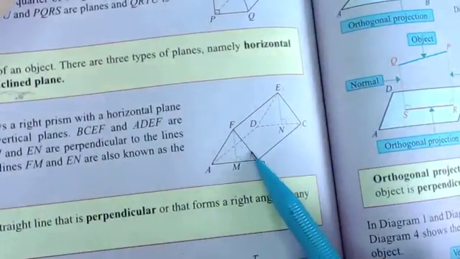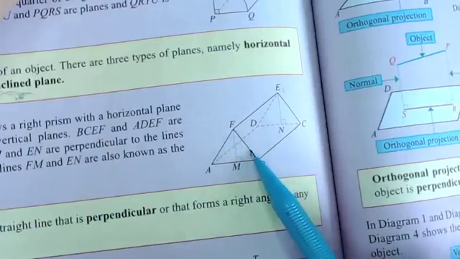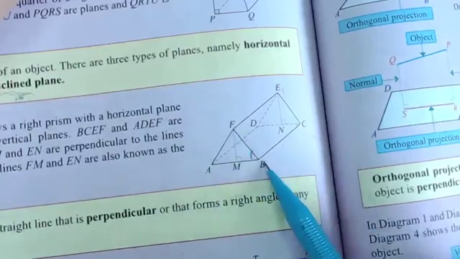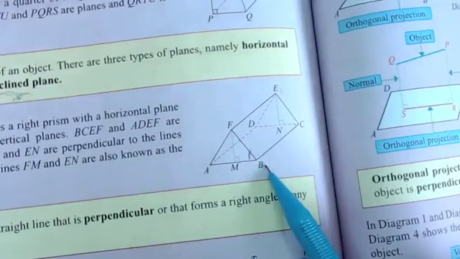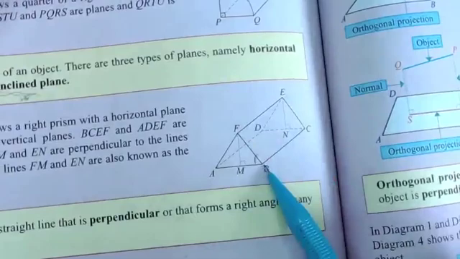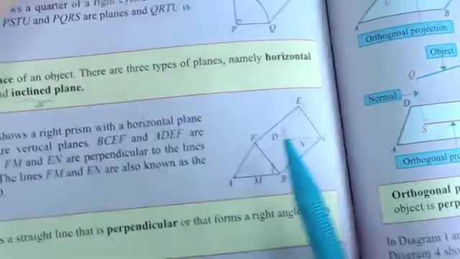So not 90 degree, got some degree in between 0 and 90. Maybe 45, let's say 30 degree, 60 degree, whatever it is, as long as it does not belong to 0 and 90 degree. So this plane here, we could either call it flat or plane. Both are telling us the same thing. So this plane here, BCEF, is an inclined plane.